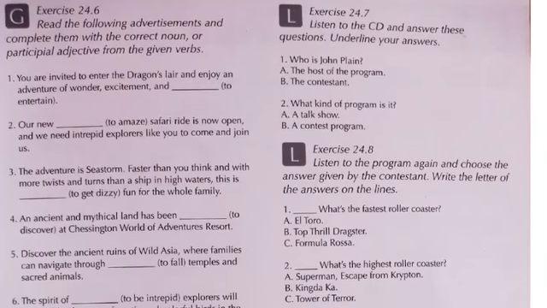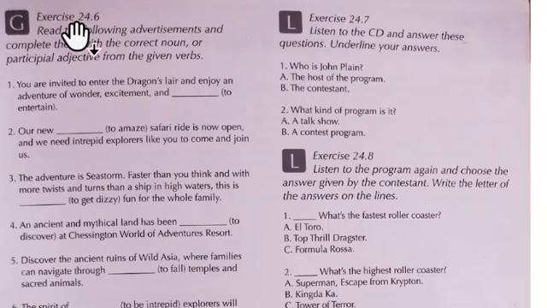And the last exercise, you have exercise 24.6. Read the following advertisements and complete them with the correct noun or participial adjective form of the given verbs. You're invited to enter the Dragon's Lair and enjoy an adventure of wonder, excitement, and you can say maybe the word entertain.